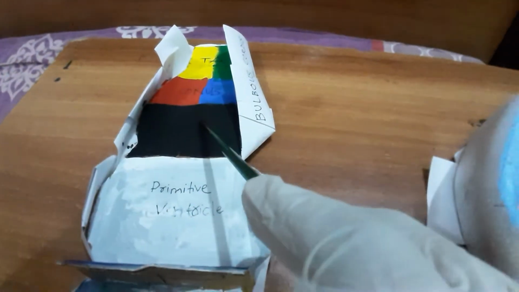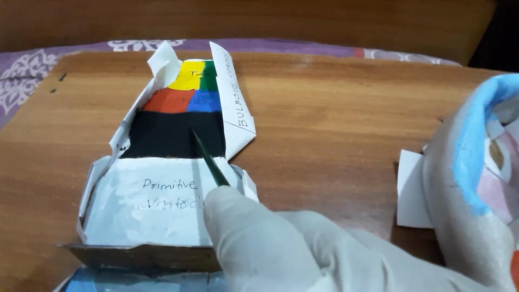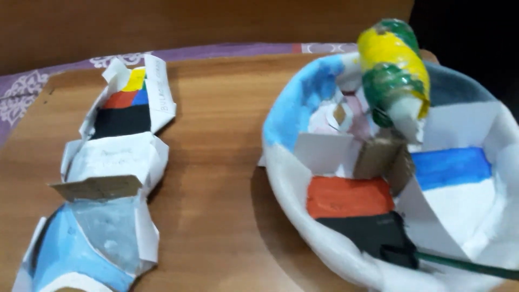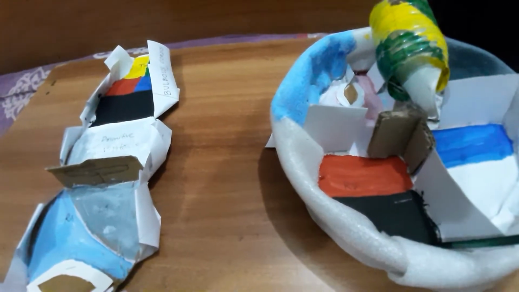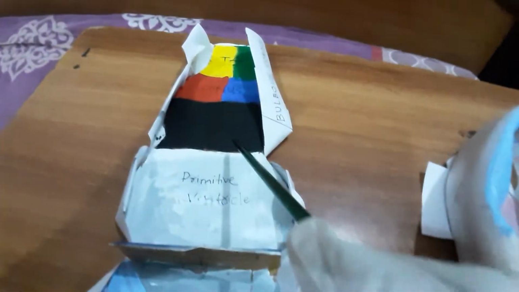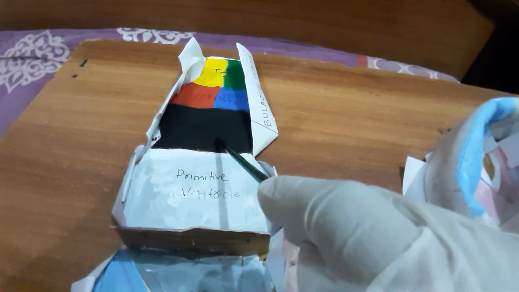Now, the proximal 1/3, this black color, will result in the right ventricle, the trabeculated part of the right ventricle.